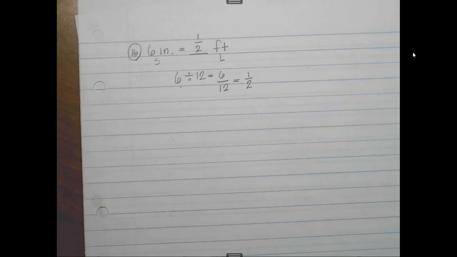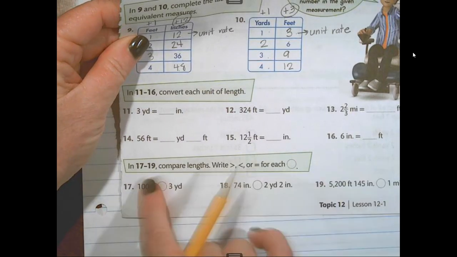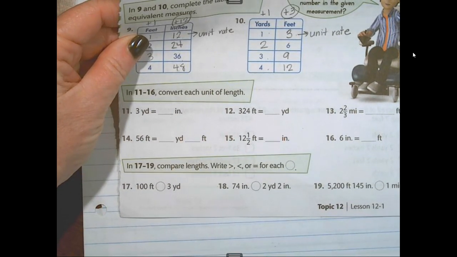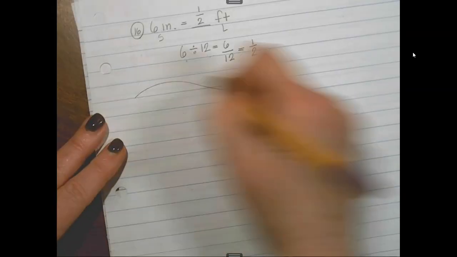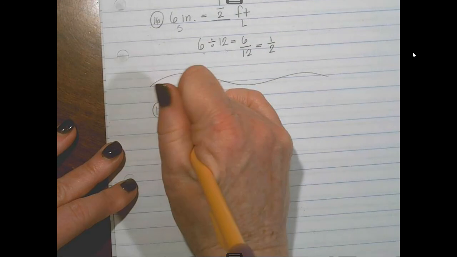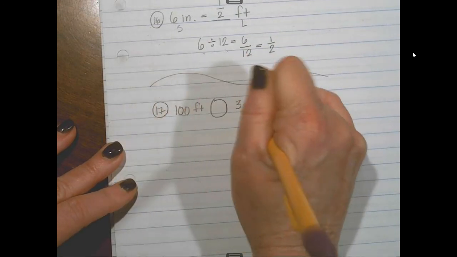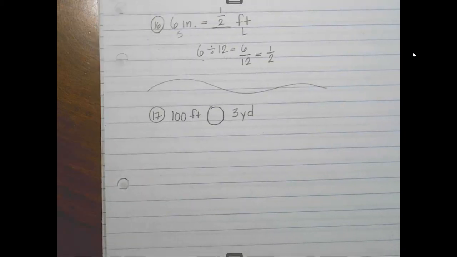All right, the last section in your book has us doing some comparisons. So in order to be able to compare, we have to convert the measurements, right? So let's just look at that last section real quick. Number 17, we're looking at 100 feet and we're comparing it to 3 yards. All right, so when I do my comparison, I need to convert them to one or the other, right?